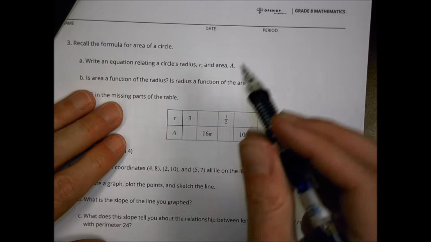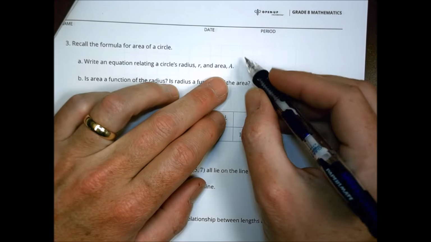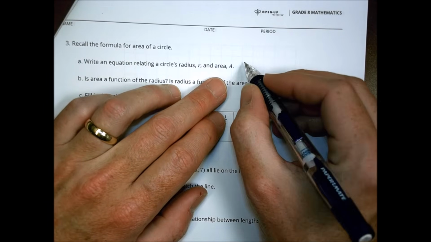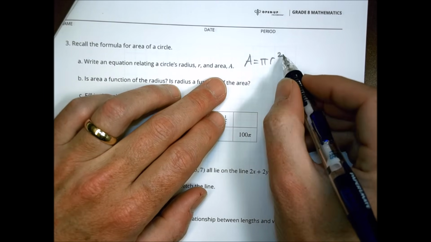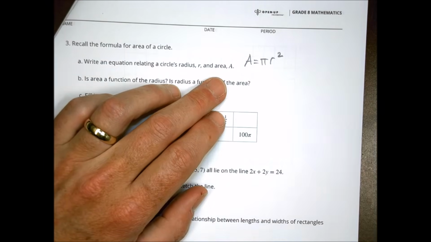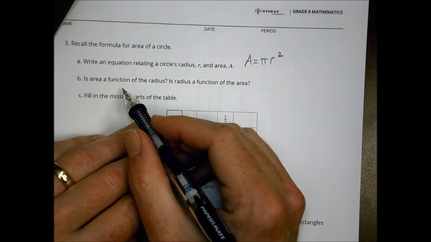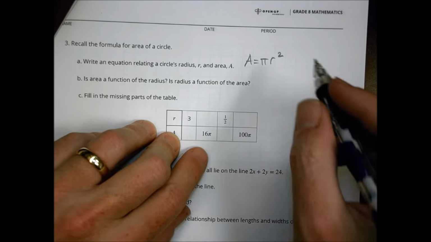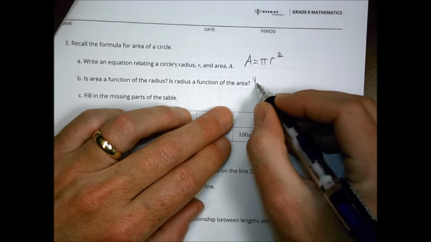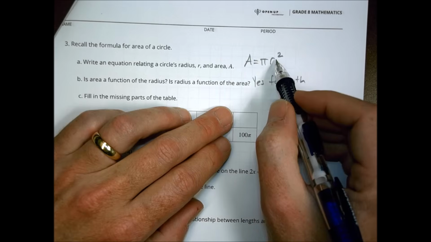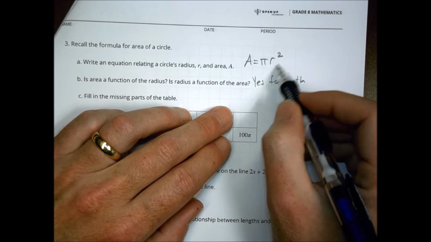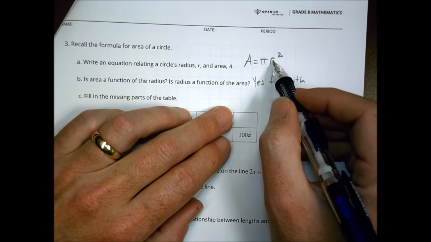Okay, recall the formula for area of a circle. Write an equation relating the circle's radius and area A. The formula for area of a circle is area equals pi r squared. It's radius squared times pi that determines our area. Question B says, is area a function of the radius? Is radius a function of area? And what we would say is yes for both. The area is determined by the radius. It depends on the radius. The radius can be the independent factor here, and whatever value I put in will give me an outcome of an area.